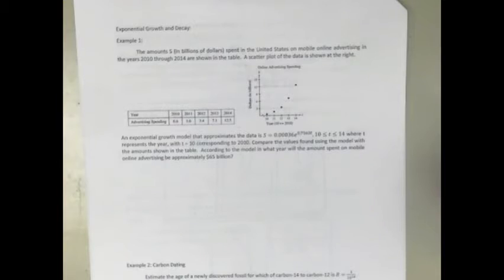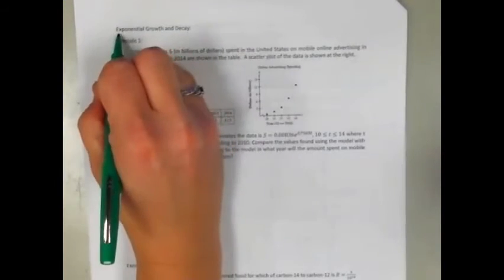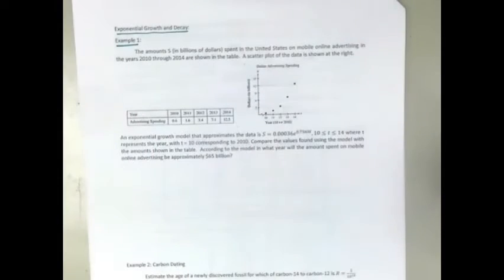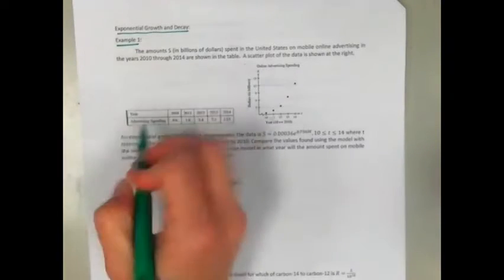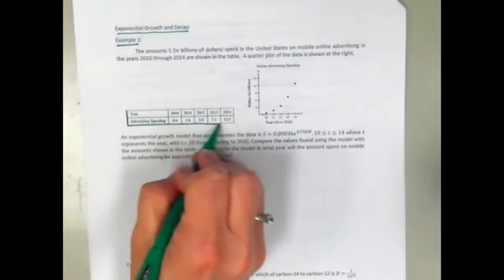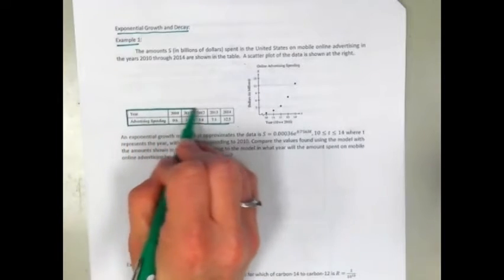All right, example 1. So we're looking at exponential growth and decay to start out with here. Okay, the amount S in billions of dollars spent in the United States on online advertising in the years 2010 to 2014 are shown in the table. Okay, so here's how much we spend and what year. A scatter plot of the data is shown to the right, so you guys see it actually graphed.